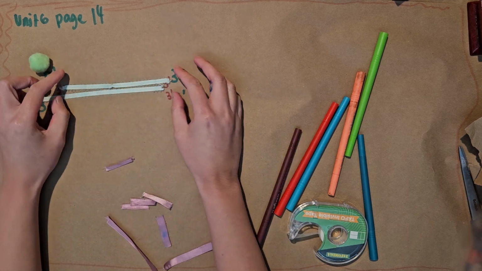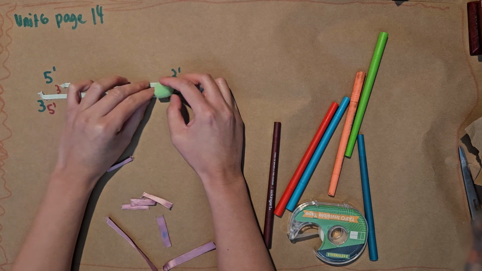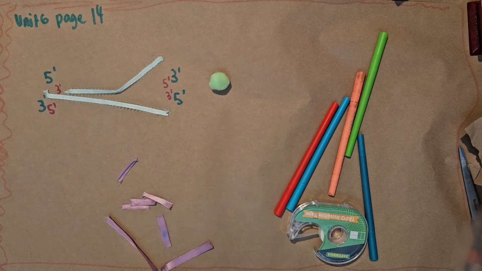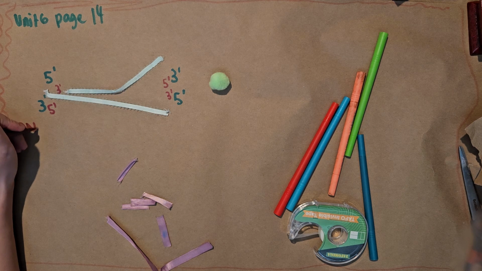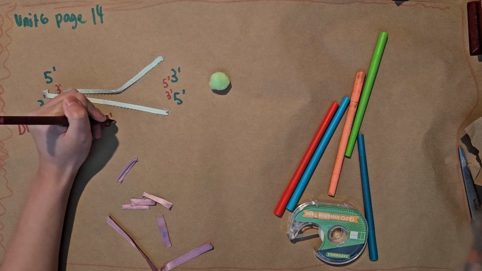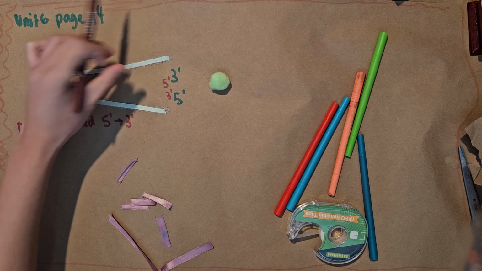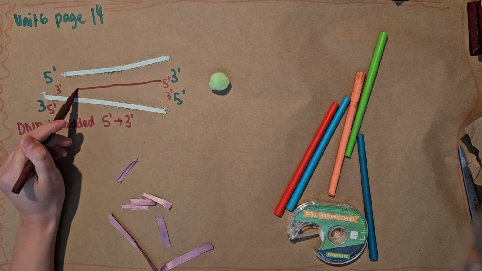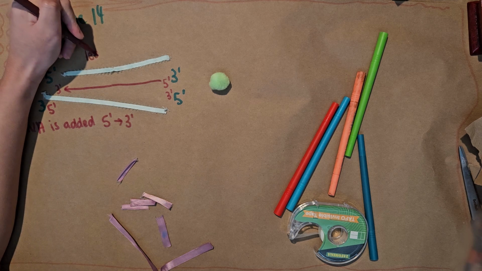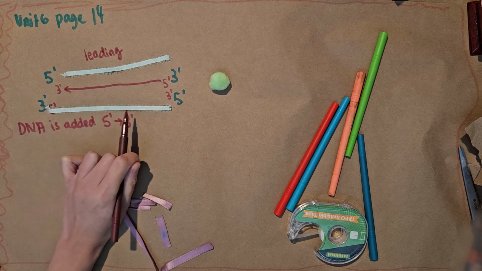So here we have our strands. They open up, let's say they open up right there. DNA is added 5' to 3', meaning that it will go continuously on the side from 5 to 3. And this right here will be the leading strand, which is continuous. And over here will be the lagging strand.